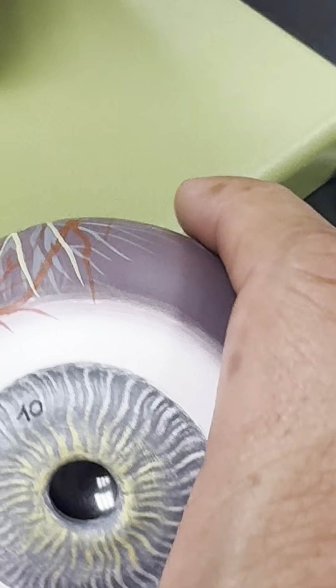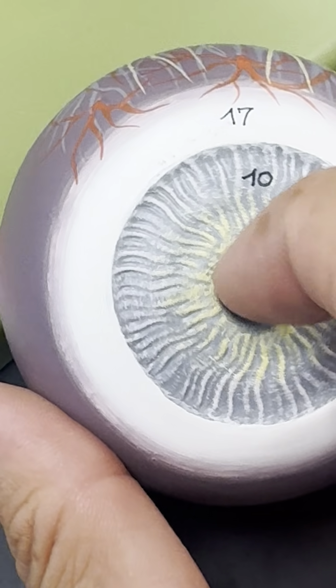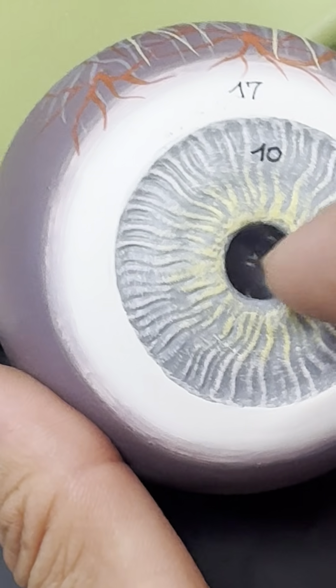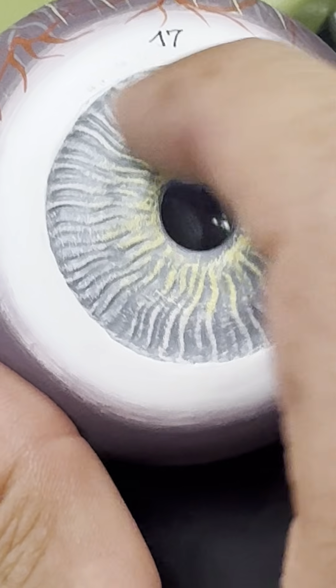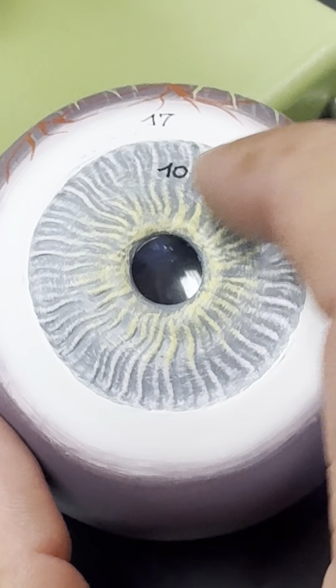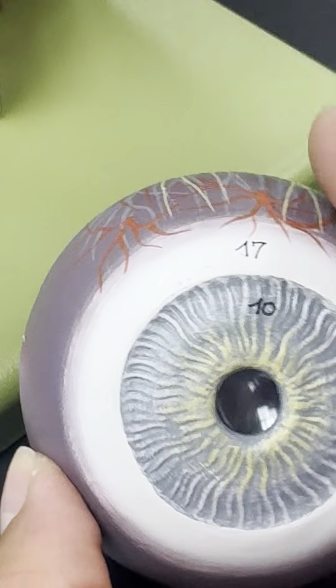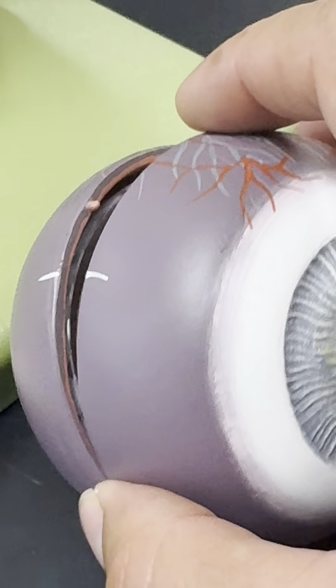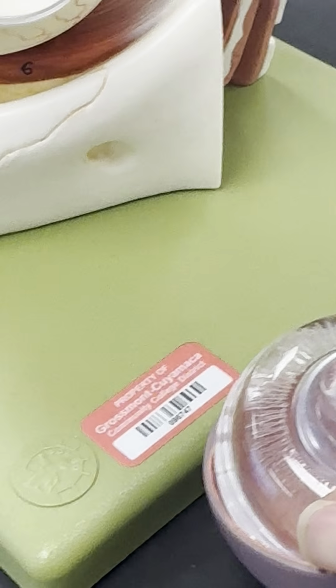And so now we have the eye here. With the eye, you can see that opening there, which we call the pupil. And surrounding the pupil is your iris, which is also part of your vascular tunic. So if we open up the eye, we will reveal the lens, which is there. So this is your lens, number 13.